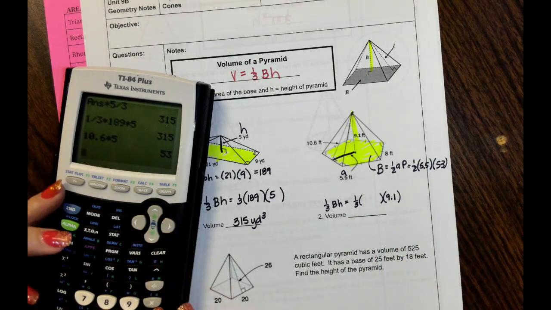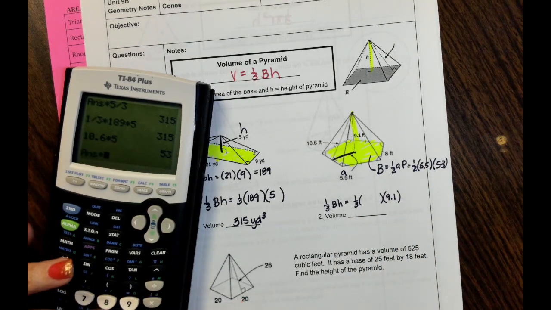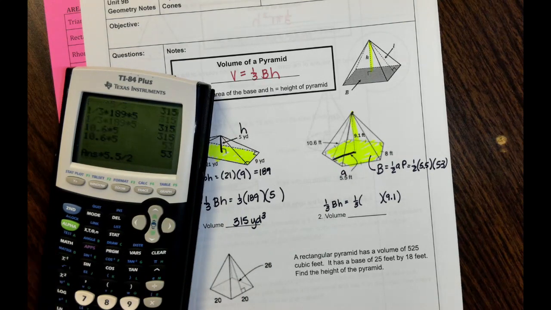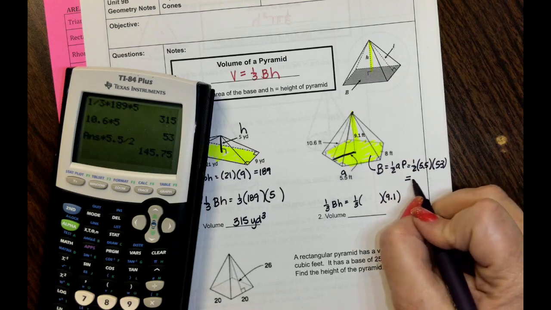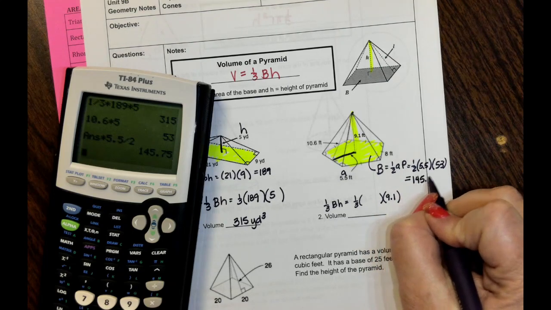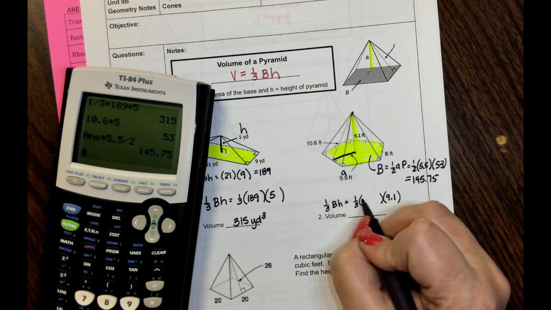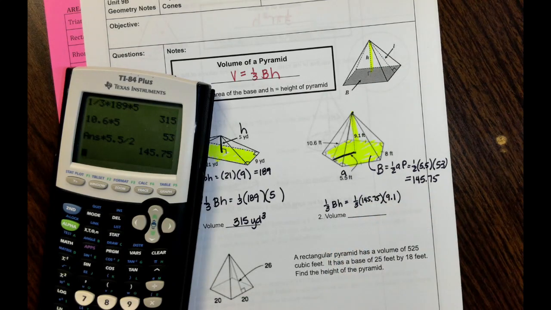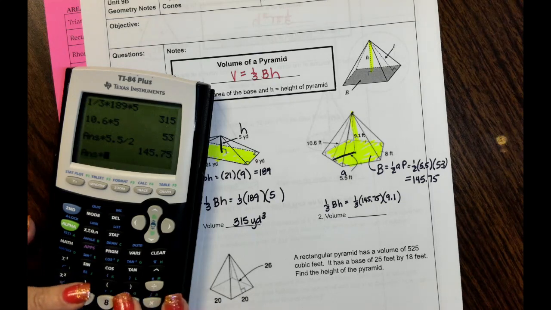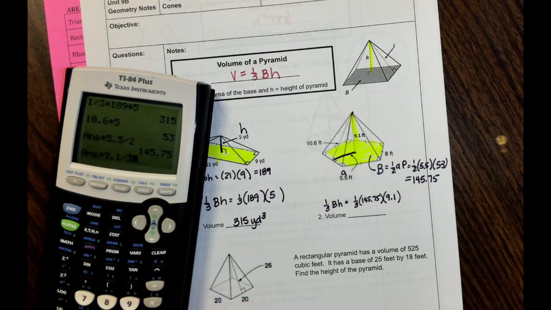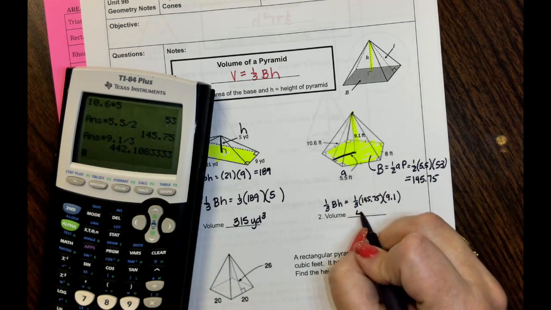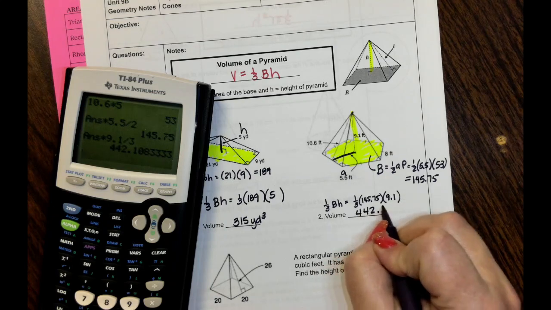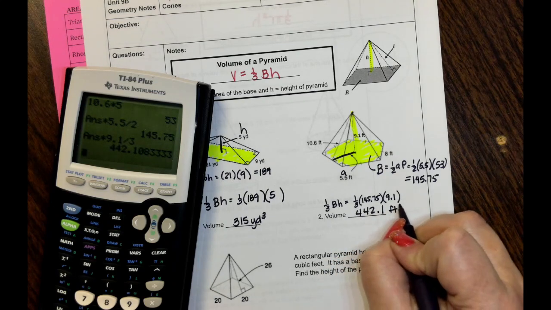We're still finding the area, 145.75. That's the area of the base. Now we want the volume. Take that area, multiply it by the height, and divide by 3. You have 442.1 feet cubed. You can also say CF for cubic feet. Okay, that is volume.